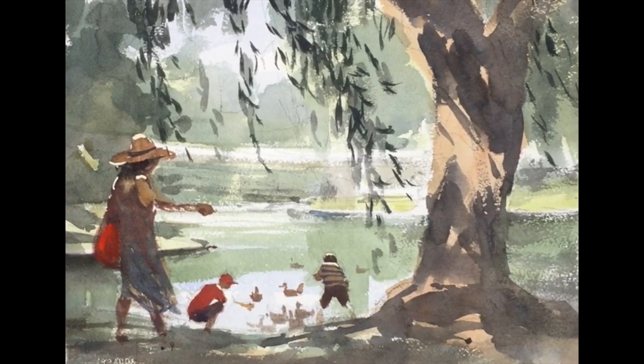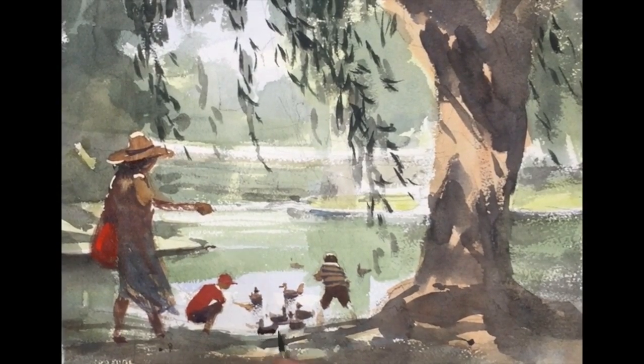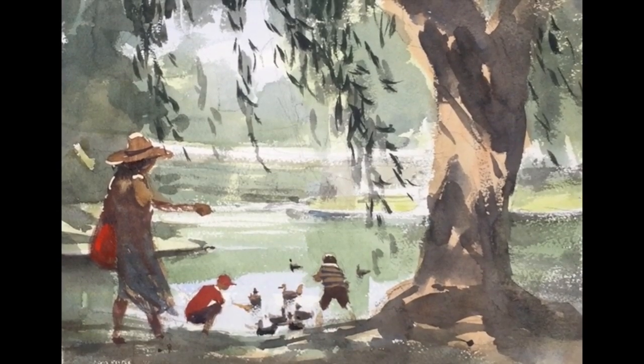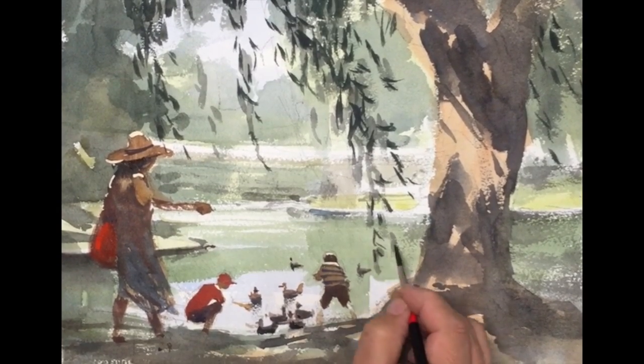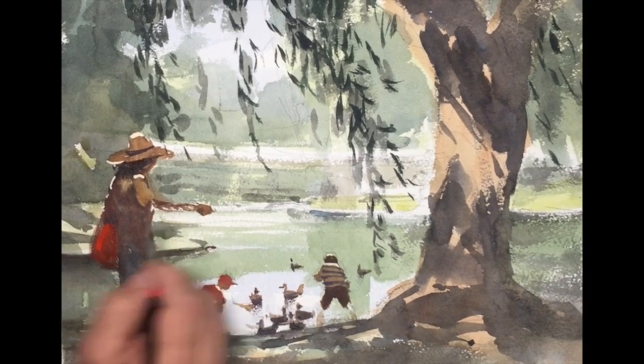A few highlights in areas where we have some strong darks, throwing a bit of light on her shoulder, on the top of her hat, on the shoulders of the boys, will help to bring out some feeling of overhead light. We certainly see that on the tree, and on the figures it will help us as well.